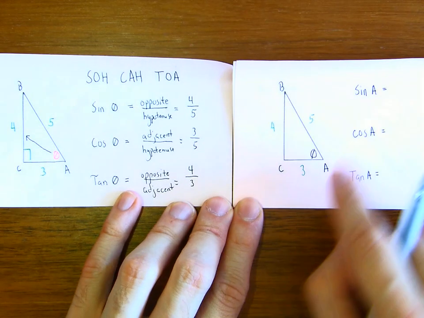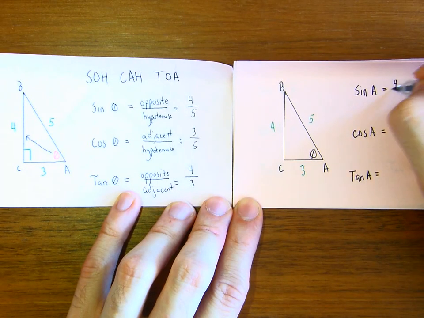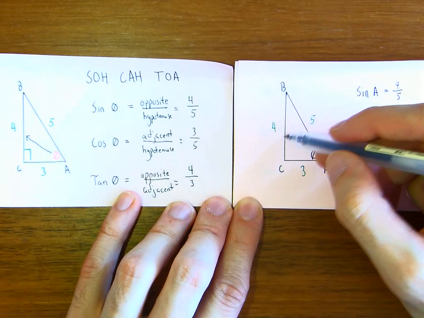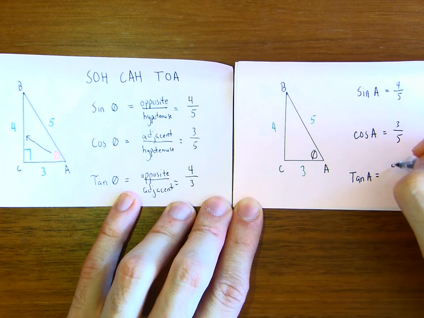So what is sine of A? We already did it. It's just 4 over 5, because what's opposite of A is 4, and the hypotenuse is 5. Cosine is 3 over 5, tangent is 4 over 3.